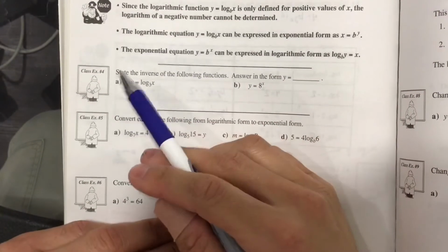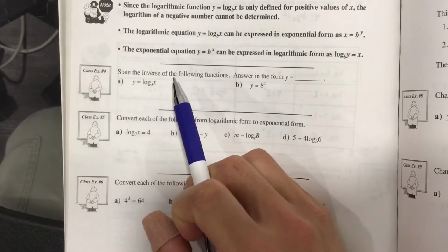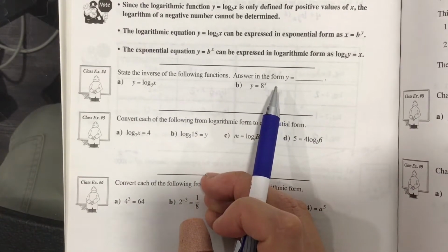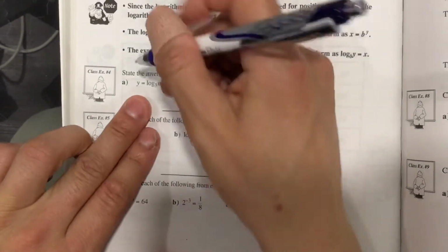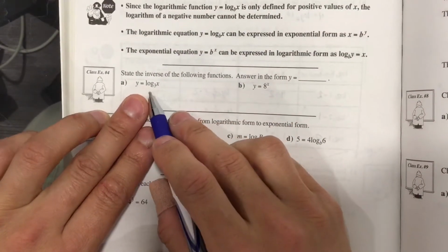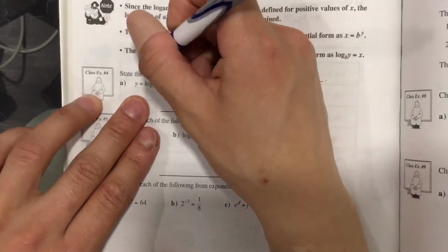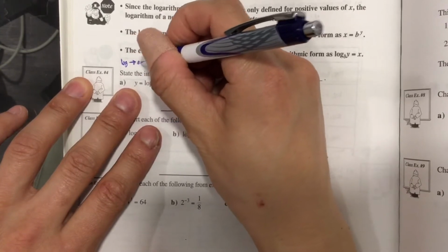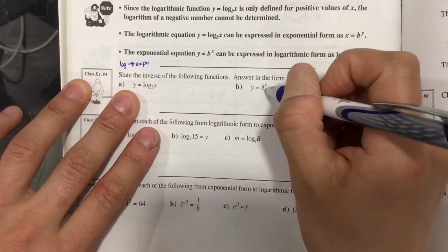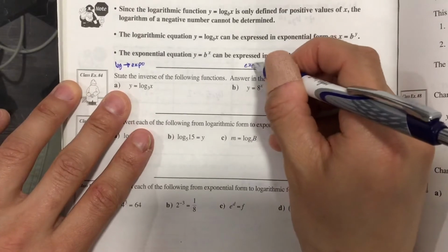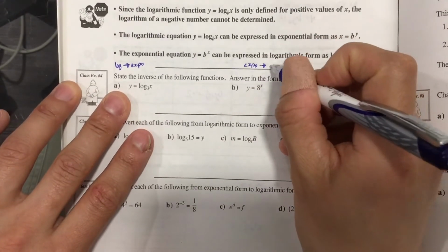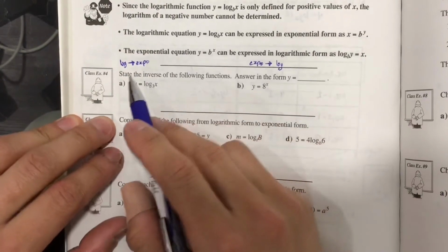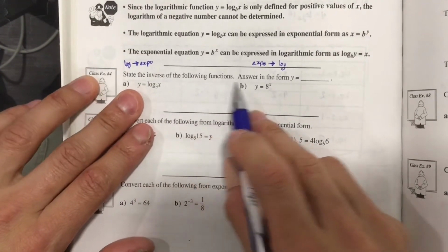Now with class example number 4, we want to state the inverse of the following functions. And we want to answer in the form of y equals. And so this is just another way of saying, when we say state the inverse of logarithmic functions or exponential functions, if you're given a log function, they want you to turn it into an exponential function. And if you're given something like this, which is an exponential function, we want to turn it into a log function, a logarithmic function.